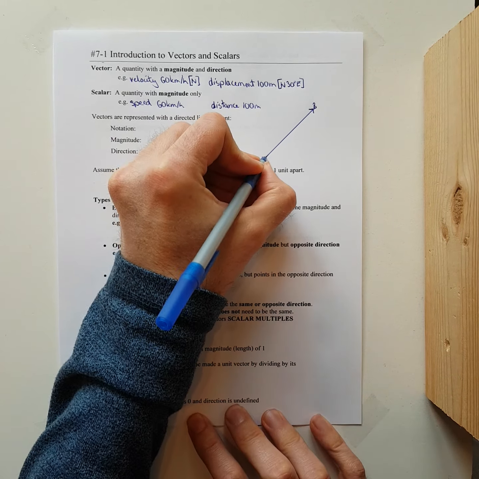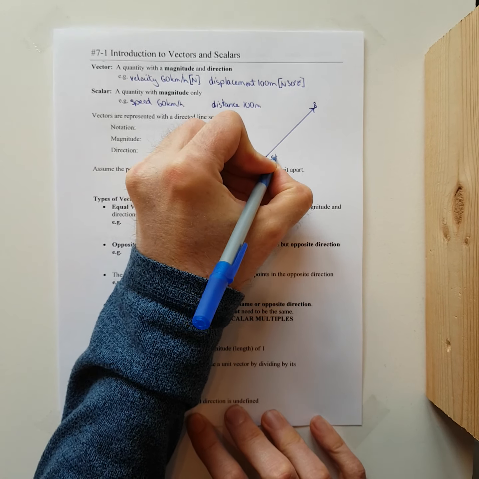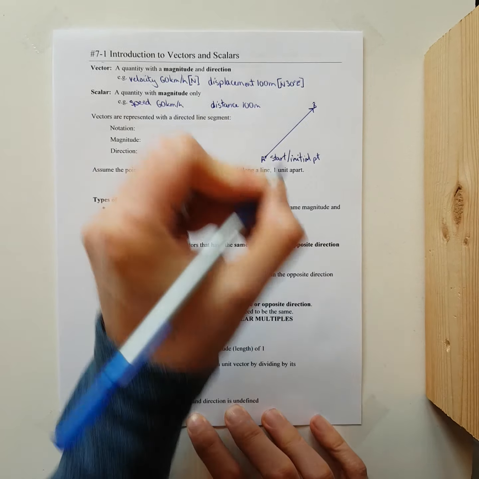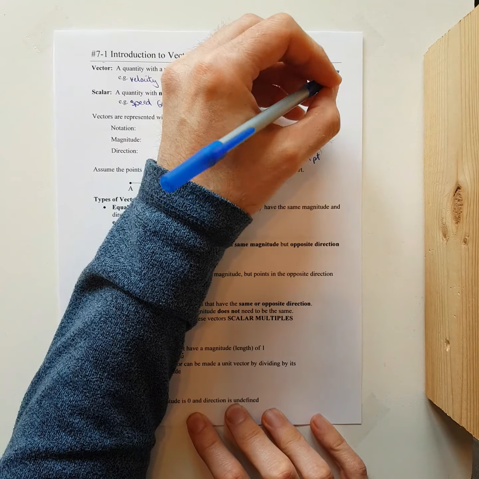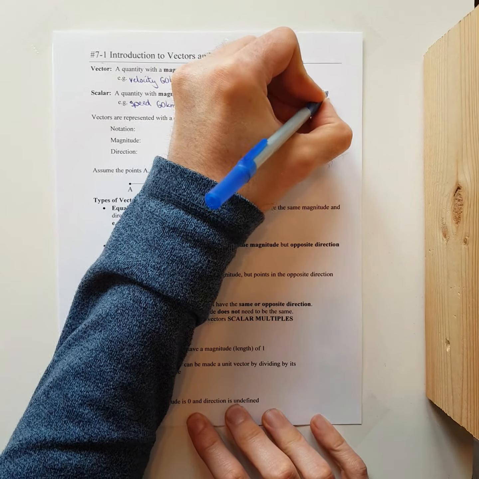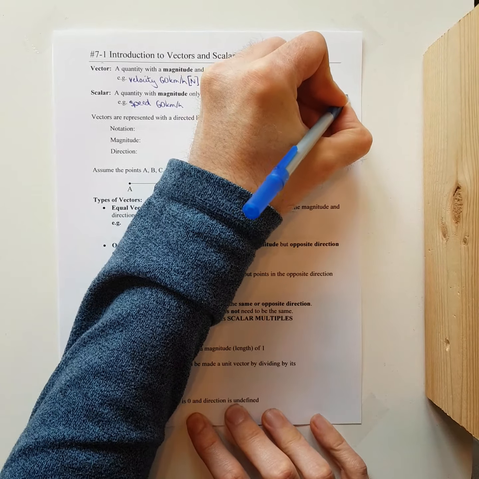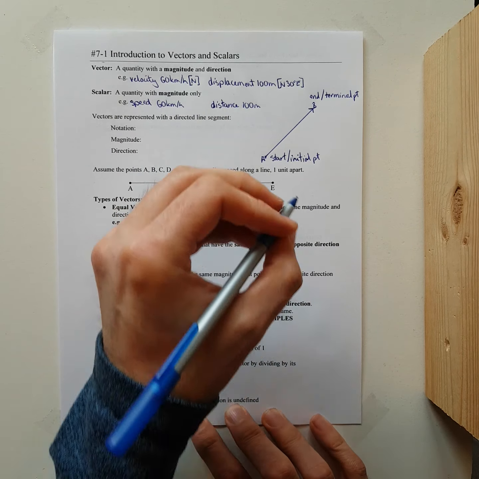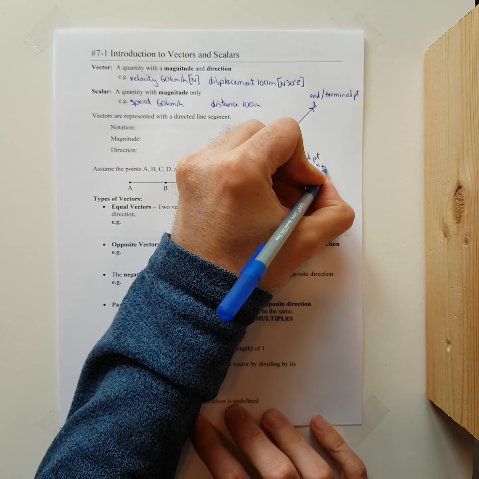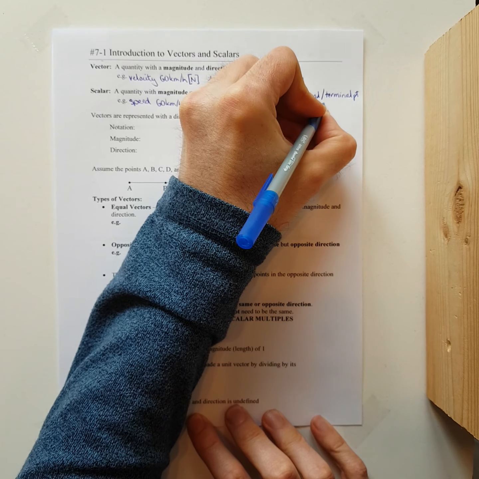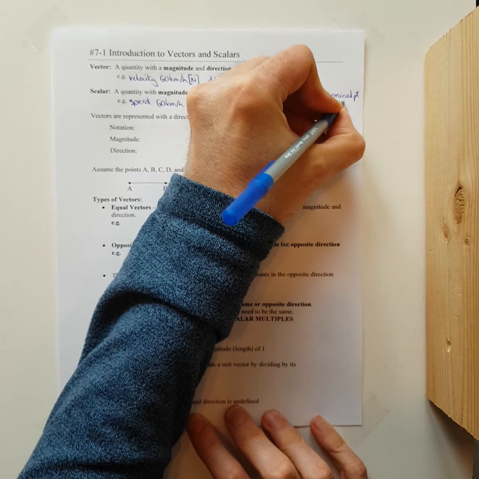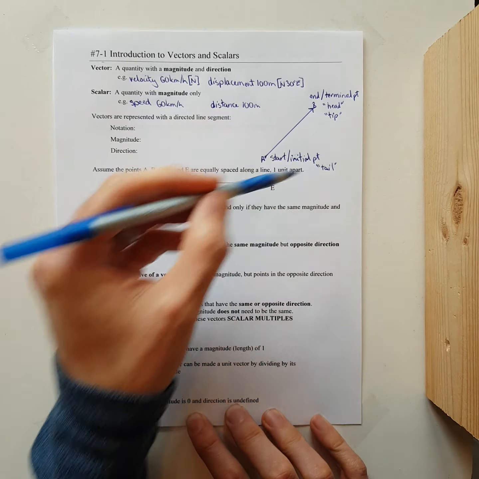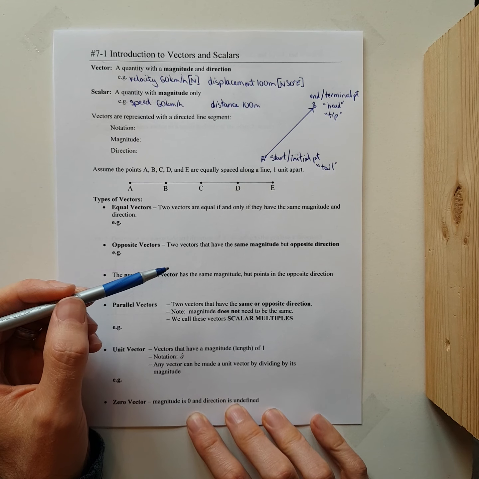We would still have A being our start or initial point, and we would have B as the end or terminal point. Sometimes this end, when we're talking about a vector, is referred to as the tail, and this end up here is referred to as the head or the tip of the vector. Think of it kind of like a dog: the back end, the tail, the front end, the head.